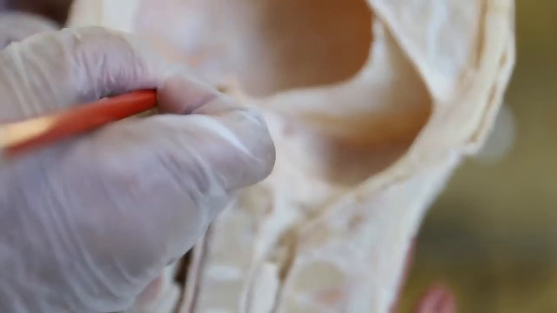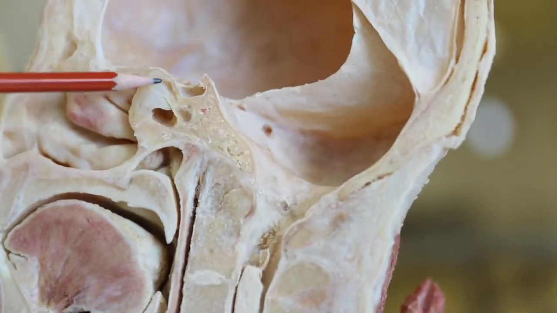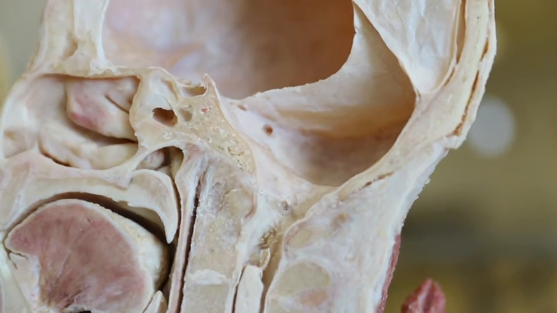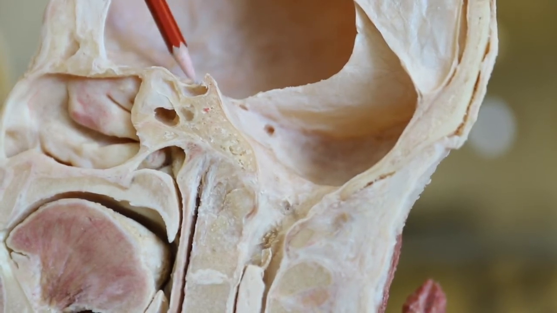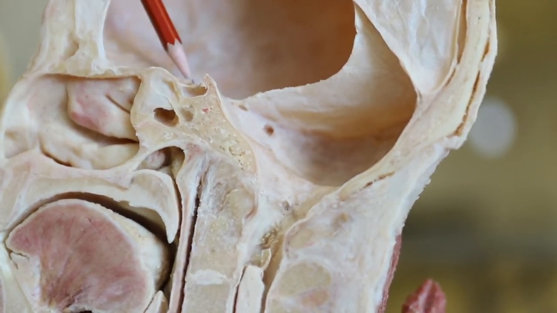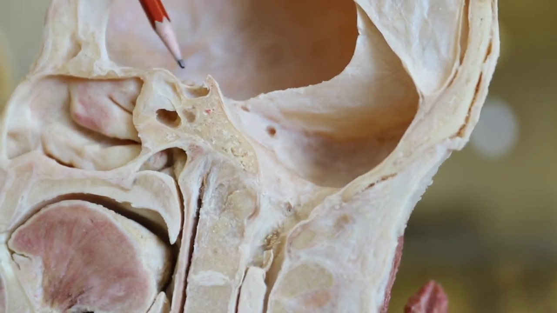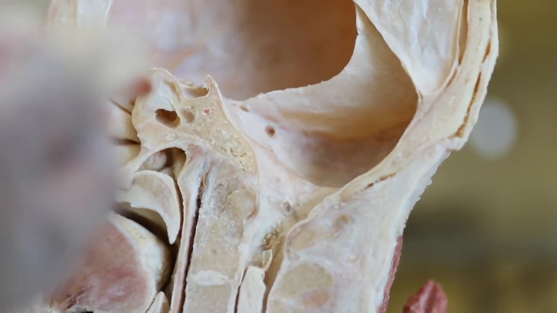Here we have, anterior on both sides, the anterior clinoid process for attachment of the tentorium cerebelli, okay. This is anterior clinoid process, okay.